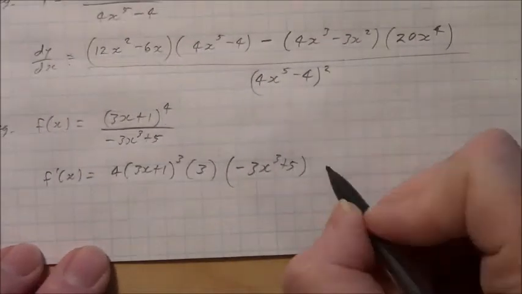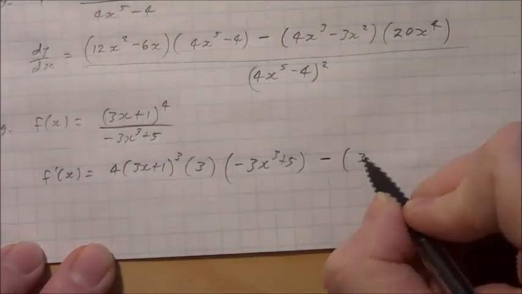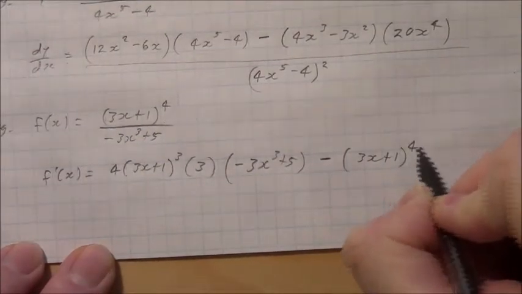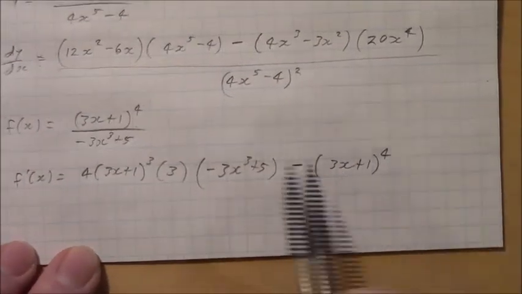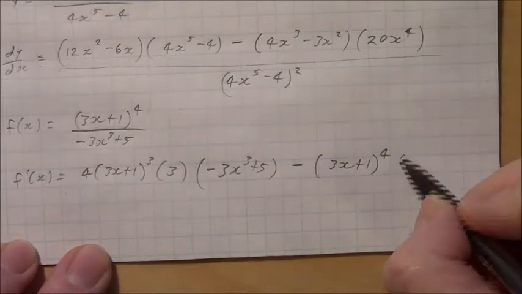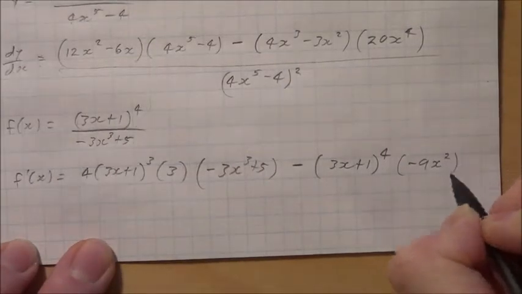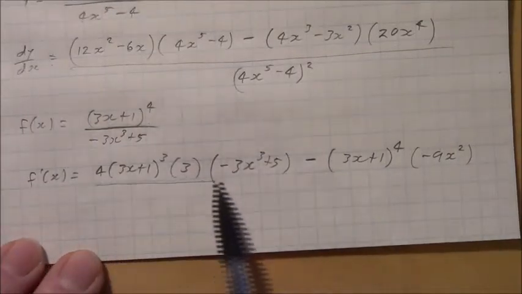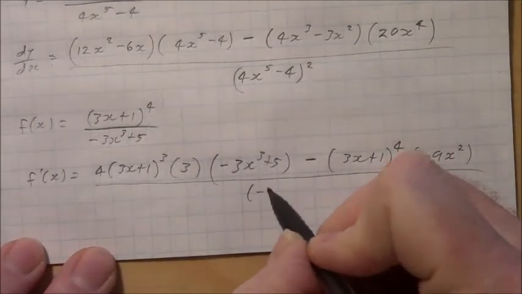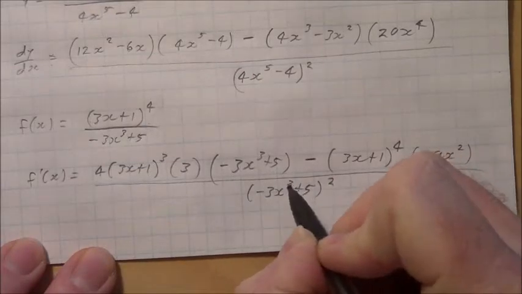And then we're going to subtract, and I'll keep the u of x as it is here. So that's the second part of the rational function, and the derivative of the quotient rule. And then we take the derivative of the denominator, which is negative 9x squared. And then all of that is going to be over negative 3x cubed plus 5 all squared.